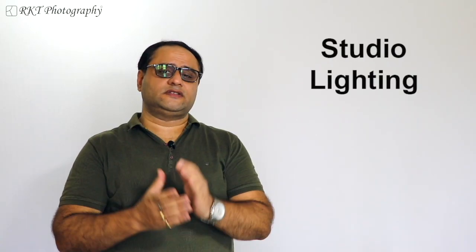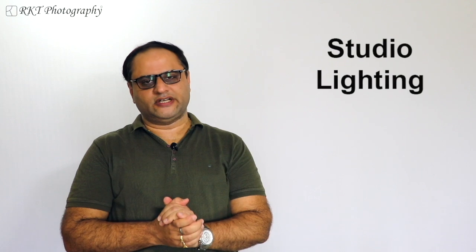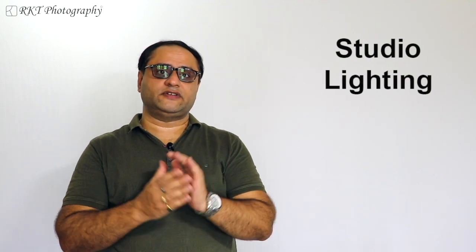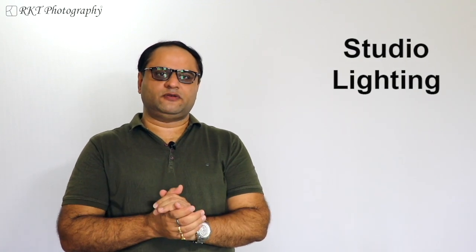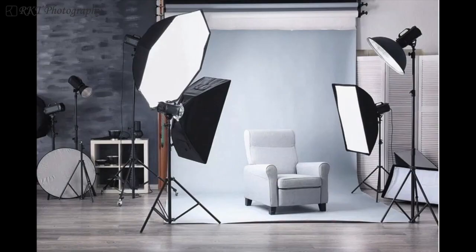Studio lighting. There is so much to learn about studio lighting. Studio lighting is a very vast subject, and I will try to put it in a very simple way. As you can see in this image, you will find different types of lighting boxes, soft boxes and umbrellas which are used in studio lighting.